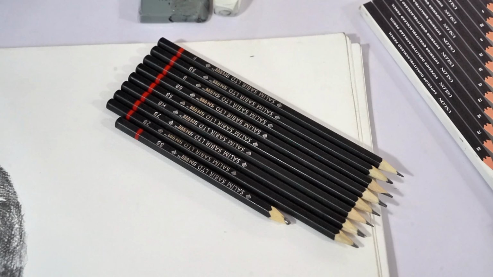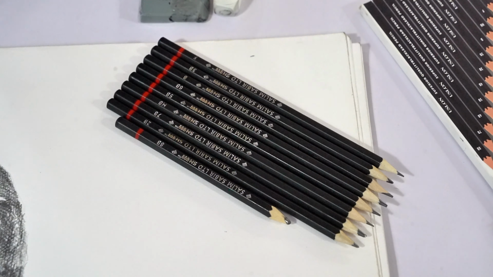As the number increases, the graphite gets lighter and harder. And in B shades, as it increases from B to 2B, 4B, 6B, 8B, the pencil gets softer and darker. That's how we recognize and use different shades of pencils in our arts.